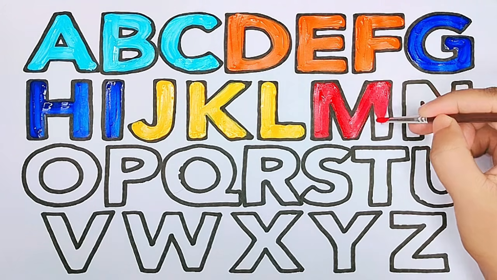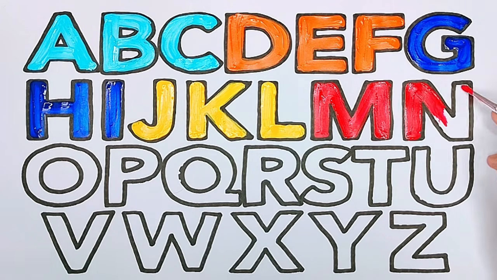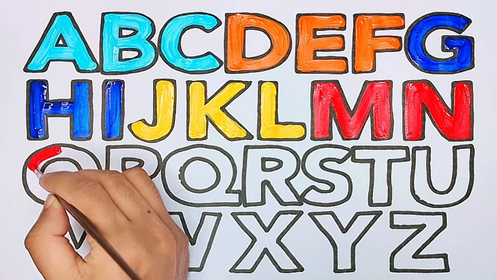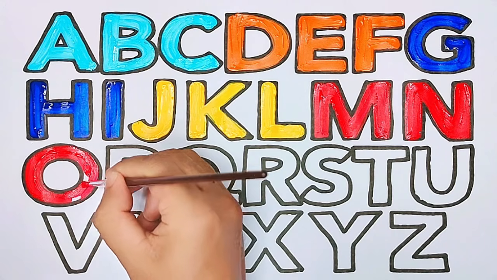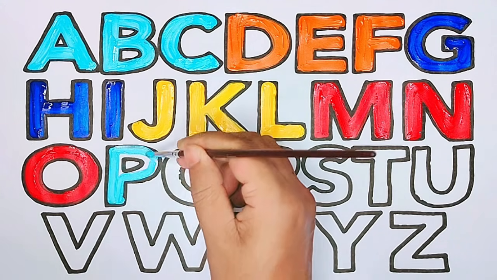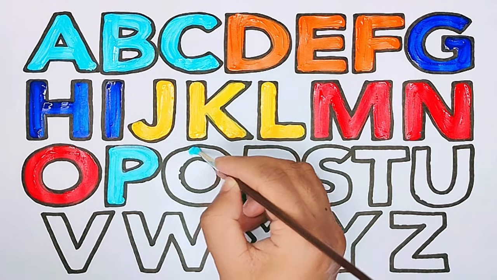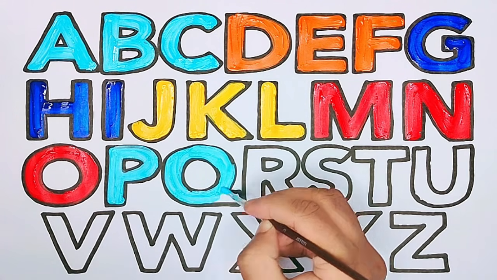M for monkey. N for nose. O for oven. Sky blue color. P for penguin. Q for quarter.